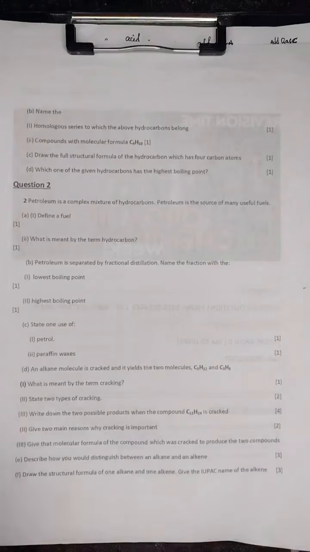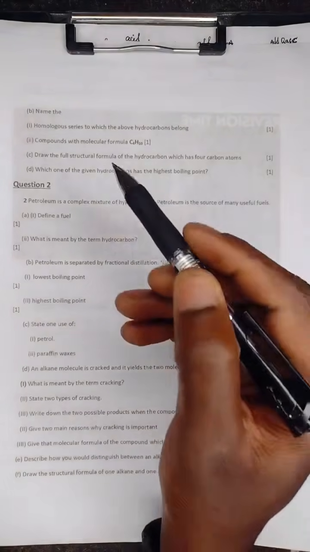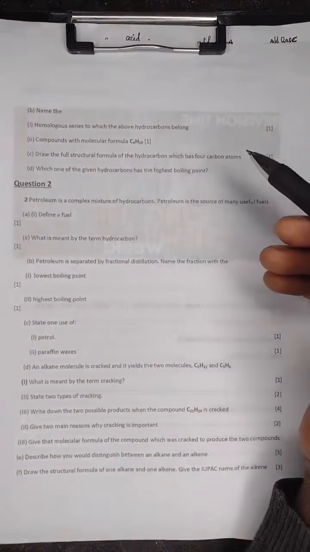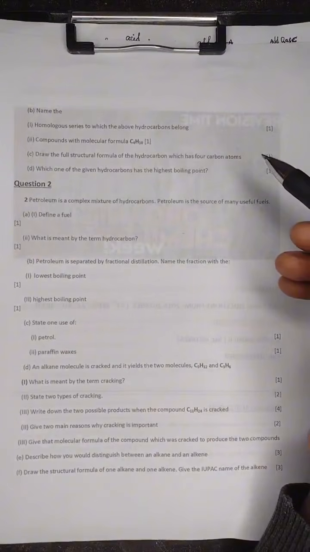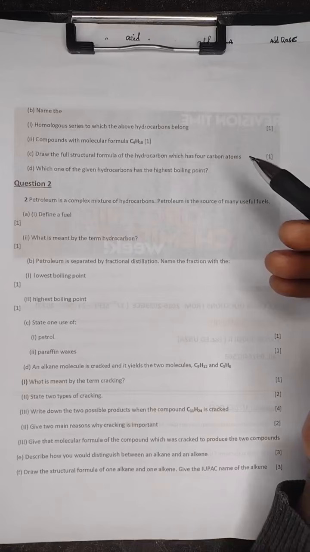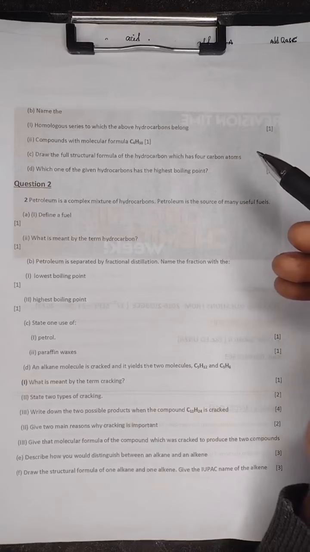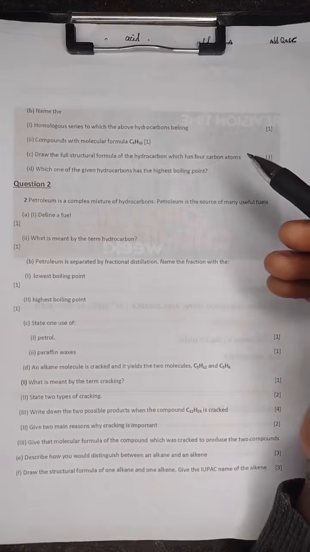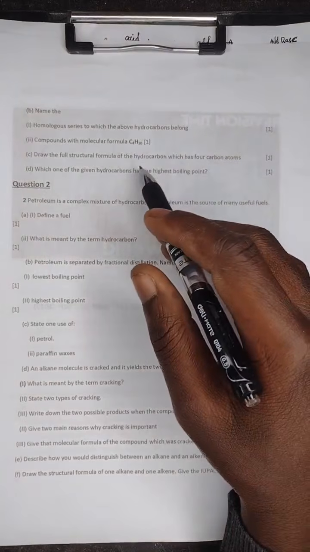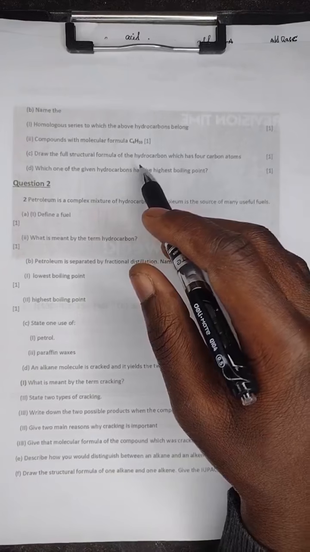Okay? So the next question that we are answering is question B on 1. To which homologous series? To which family do they belong? So in this case, they belong to alkanes family. So that is the answer for B1.